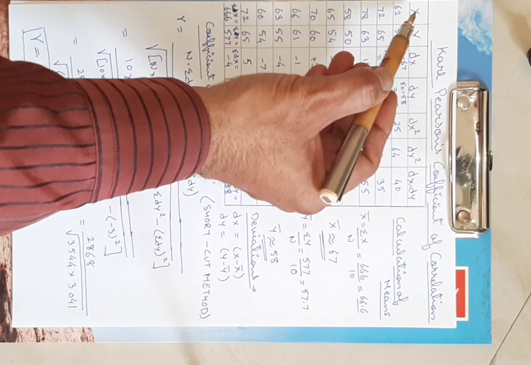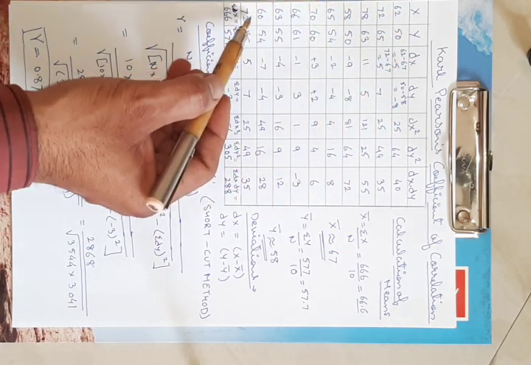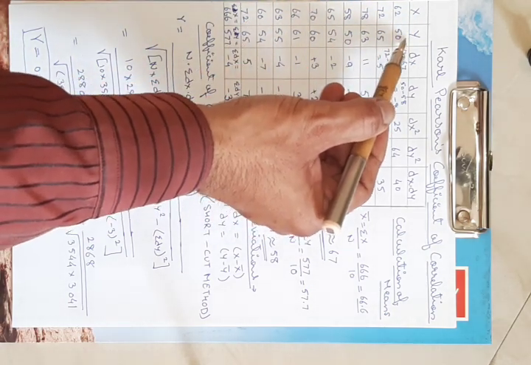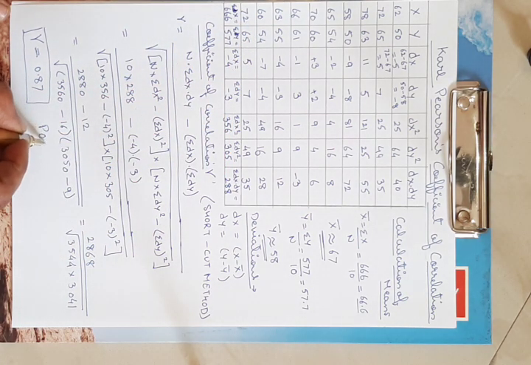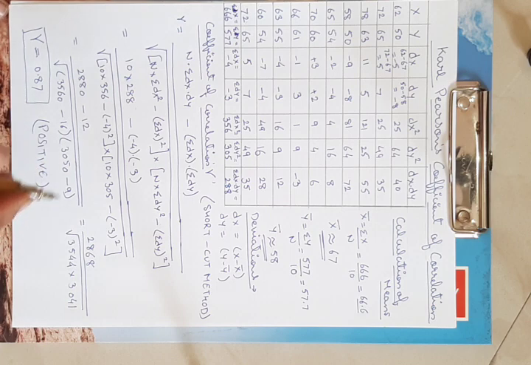That means if the value of series X decreases, the value of series Y will also decrease, because there exists a positive correlation between series X and series Y.